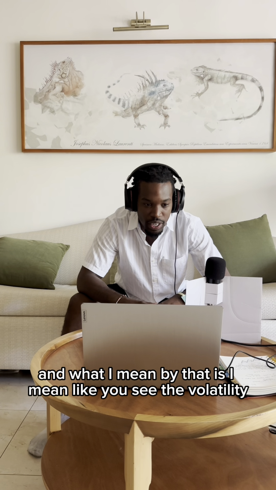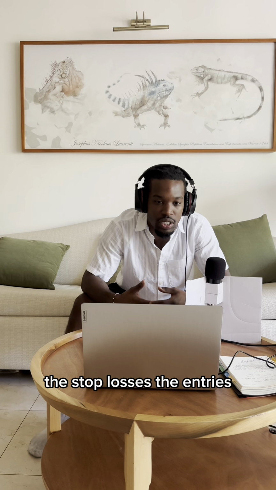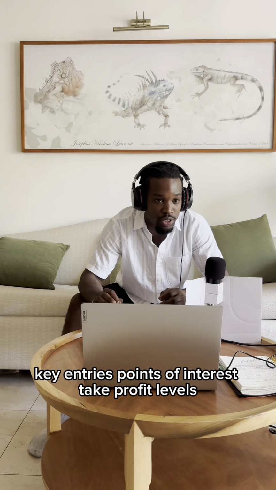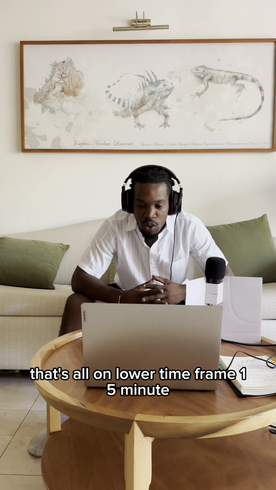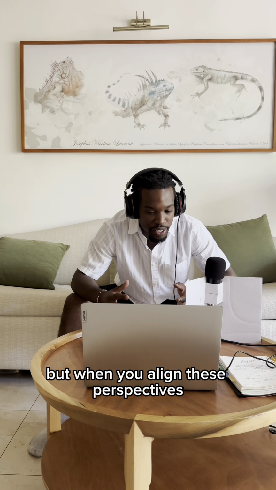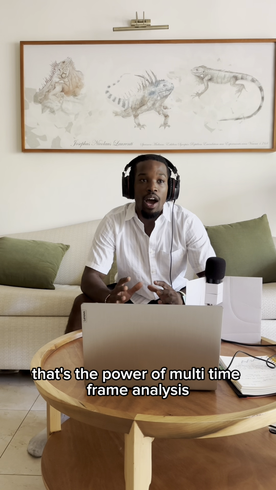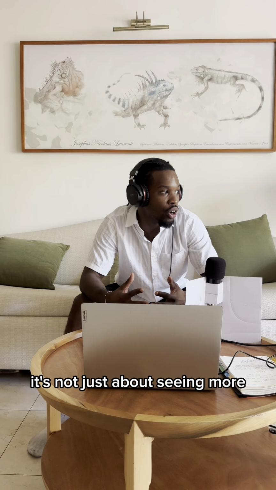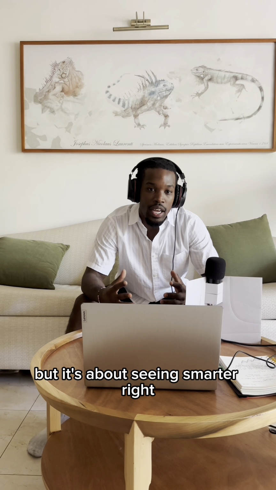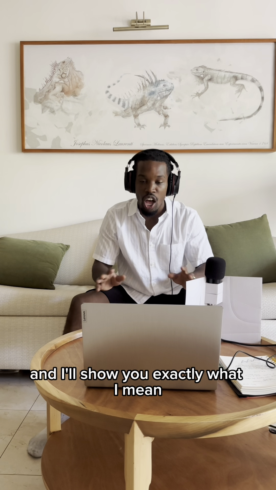And what I mean by that is you see the volatility, the stop losses, the entries, key entries, points of interest, take profit levels. That's all on a lower time frame, 15 and lower. But when you align these perspectives, you stop reacting and you start anticipating. That's the power of multi-time frame analysis. It's not just about seeing more, but it's about seeing smarter, right? And I'll show you exactly what I mean.